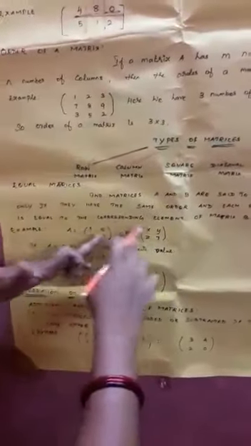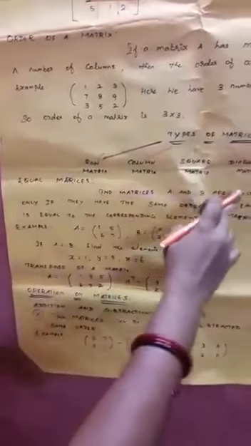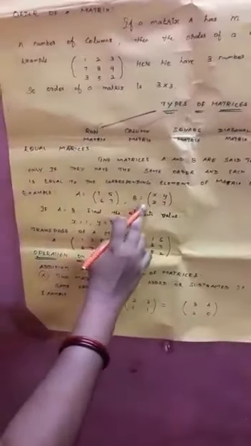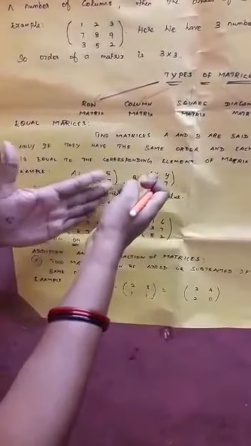Now next one, equal matrices. When can we say that the matrices are equal? Each and every element in the matrices are equal. For example, 2 matrices A and B are said to be equal if and only if they have the same order and each element of matrix A is equal to the corresponding element of matrix B. We will see A is equal to 1, 5, 6, 7 and B is equal to X, Y, Z, 7. If A is equal to B, the matrix A is equivalent to matrix B, what is the value of X? X is nothing but 1 and Y is nothing but 5 and Z is nothing but 6, and obviously 7.